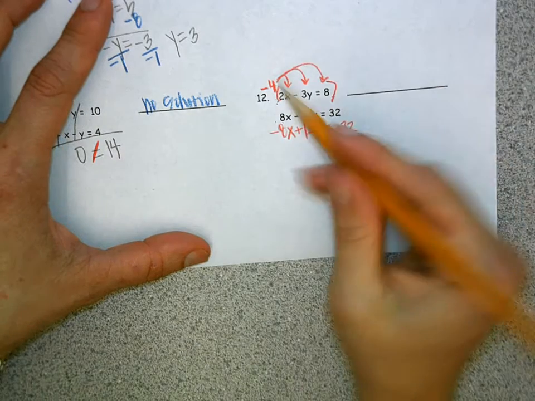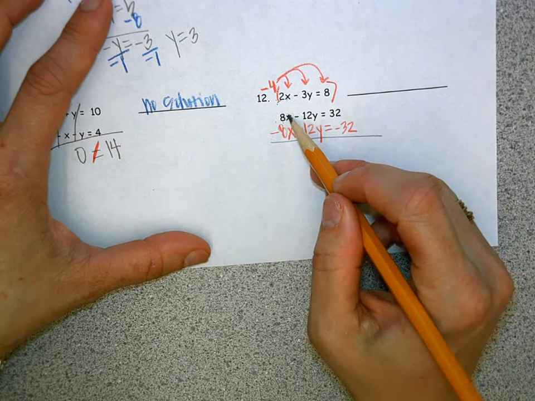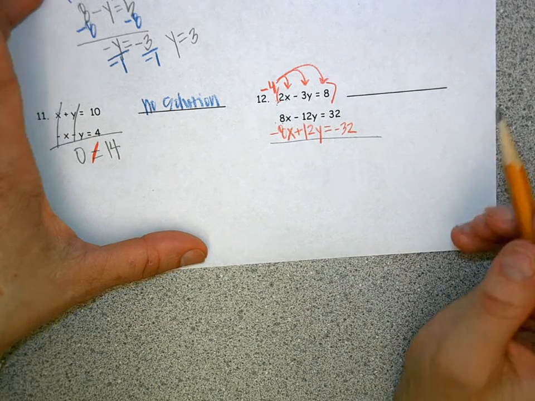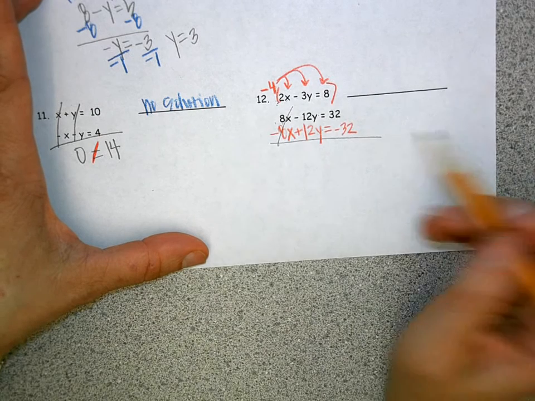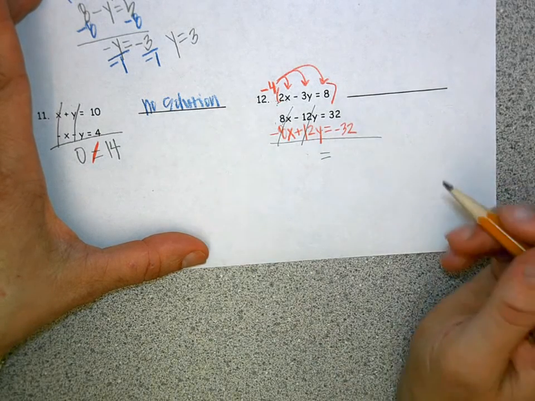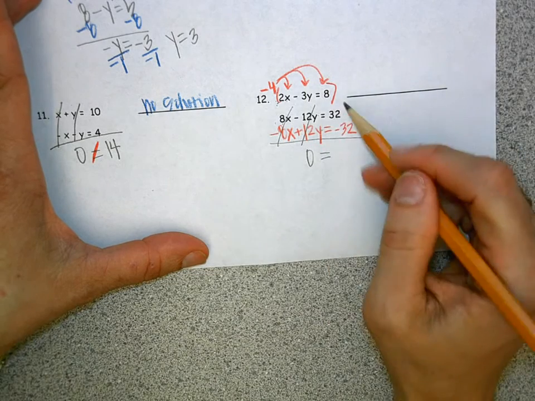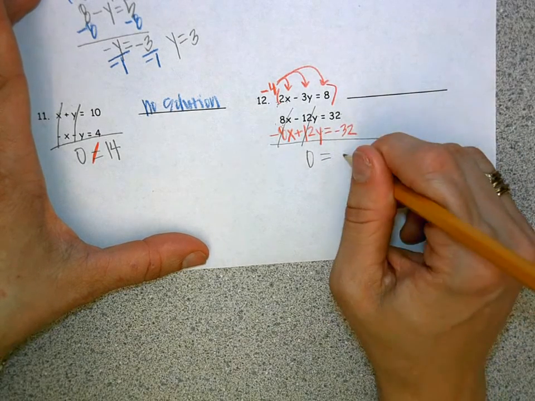Now, if I add things together, what happens with the 8x and the negative 8x? They cancel. What about the negative 12y and the positive 12y? They cancel. So what's left on this left side of the equation? 0. What happens with 32 minus 32? They cancel each other. So what's left on the right side of the equation? 0.